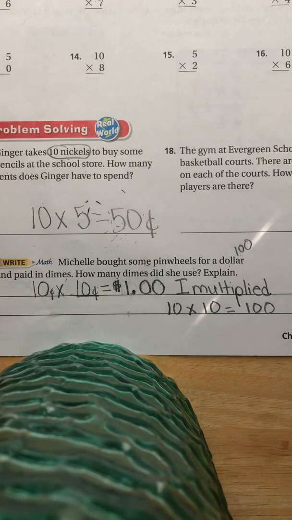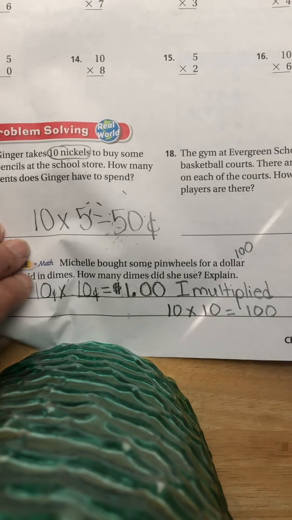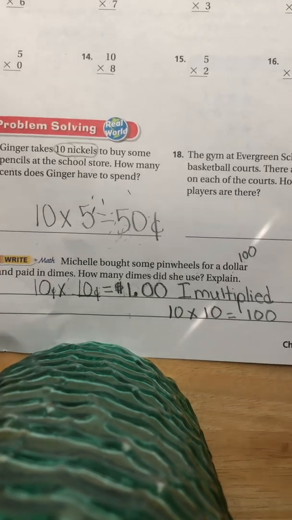All right, if I'm moving too fast, you know what to do. You can pause the video, catch up by writing down what you need to write down, and then you can hit play again. All right, I am going to the back because I'm done with the front.